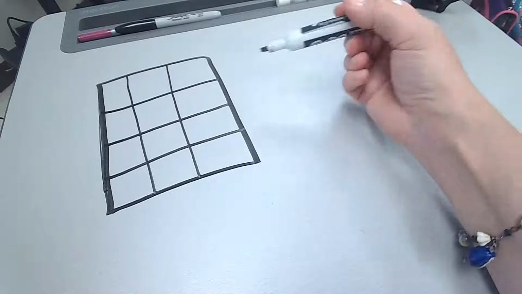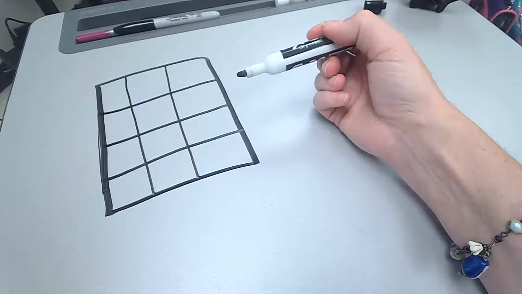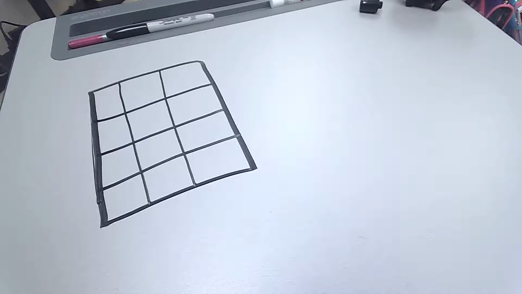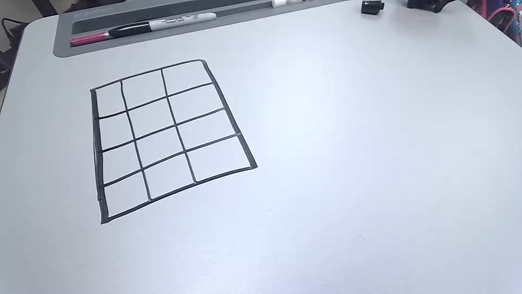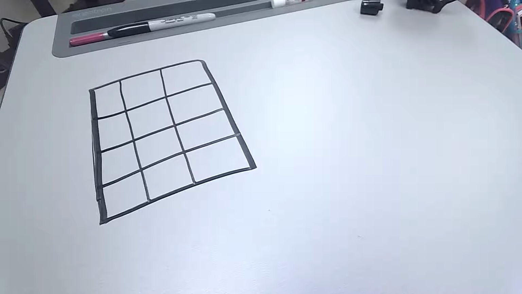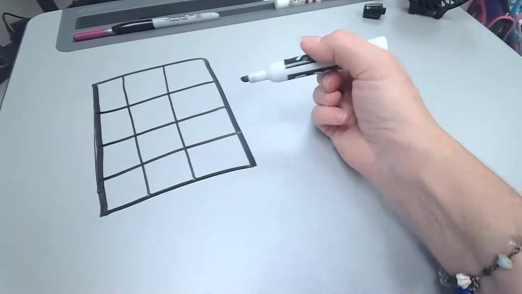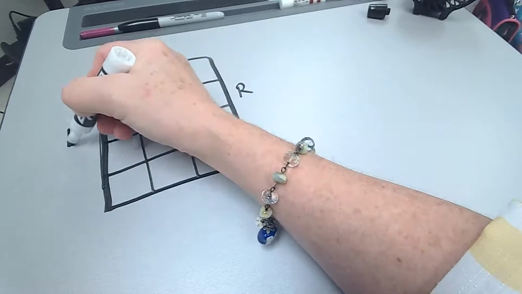Let's design this game for someone in kindergarten, okay? Or someone, say I've got a friend from Germany and they don't speak English, not yet, but I can teach them left and right. That'd be pretty easy to teach, right? Left, right. All right, so I'm going to look at here and I'm going to say this is my right side and this is my left side.